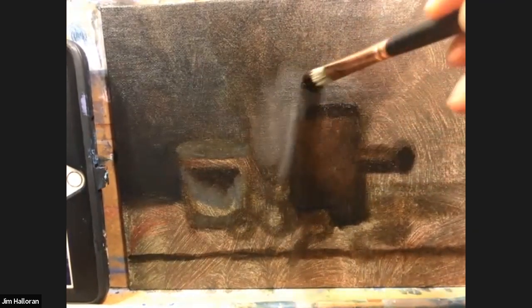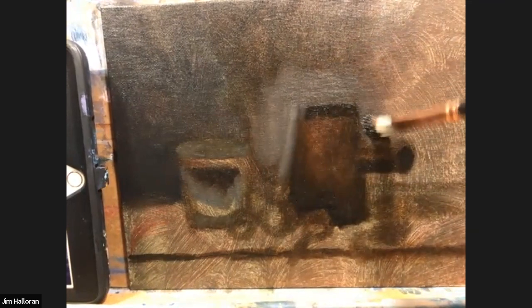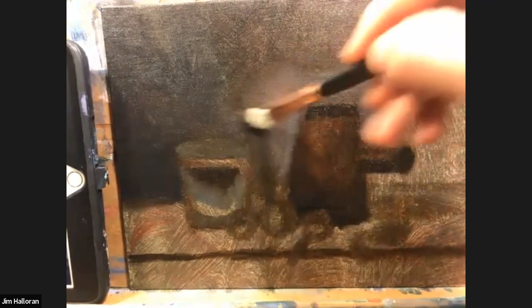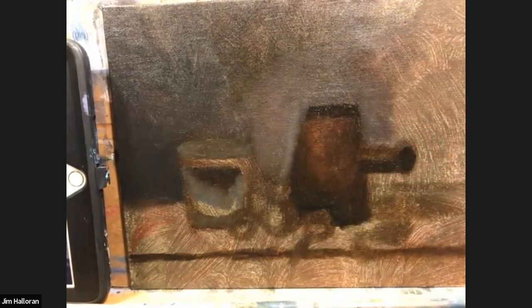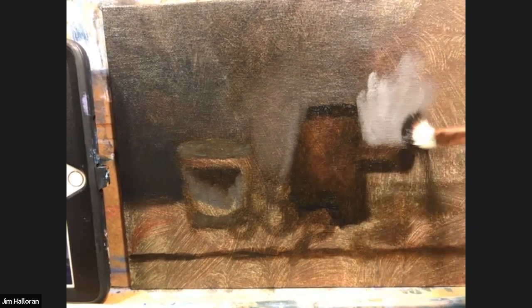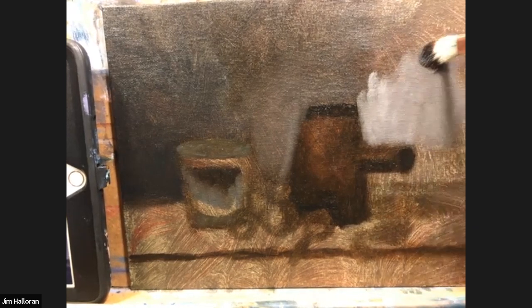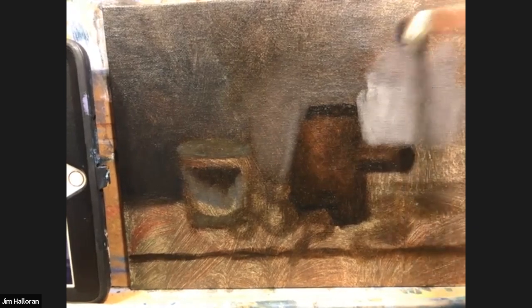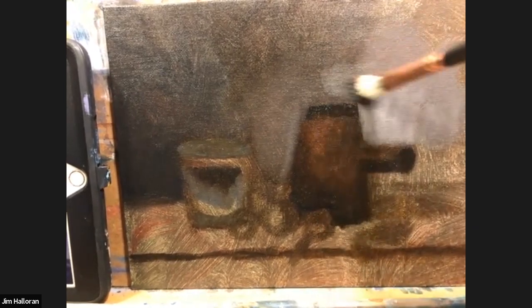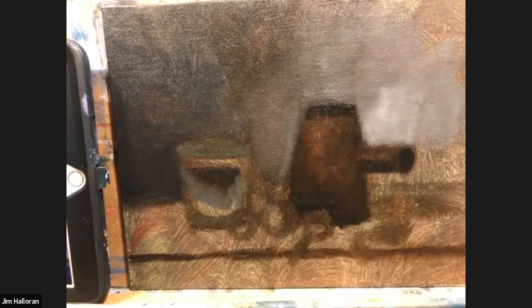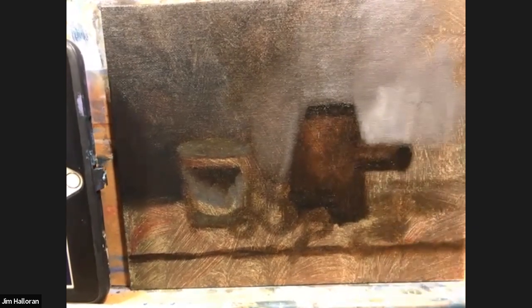Right. And maybe I go in here in the background. I'm always into these kind of gray paintings. Please jump in too if anybody has any questions. But getting that light side in, that's important.